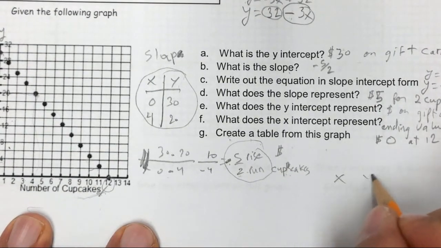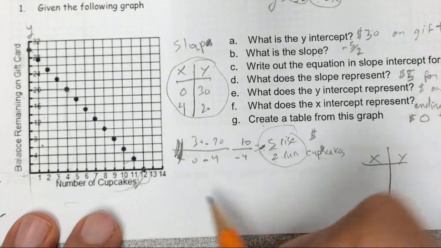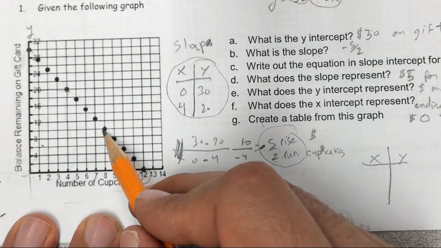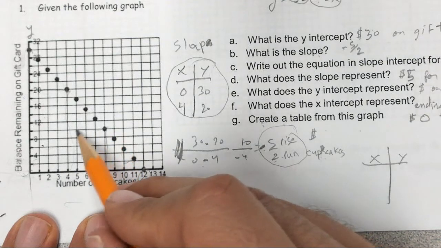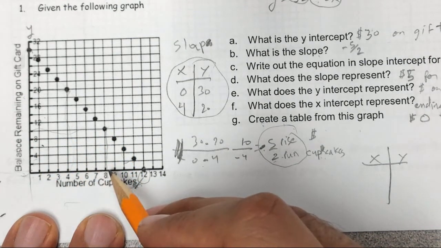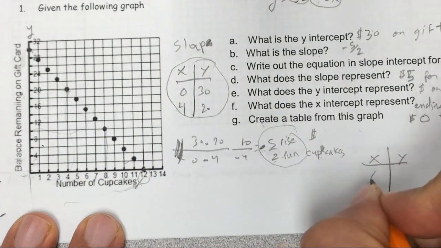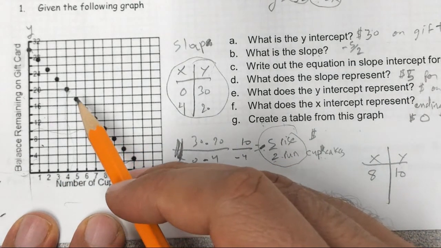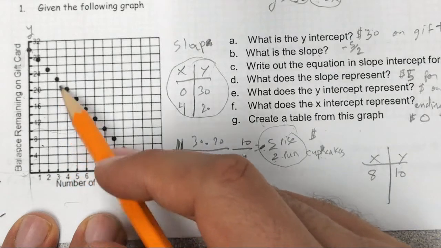Just follow the dots. Remember, it has to be right in the corner. That's a good one. So you walk to 8, climb to 10. It's another one right at the corner, right there. We already talked about that one. That's 4, 20.